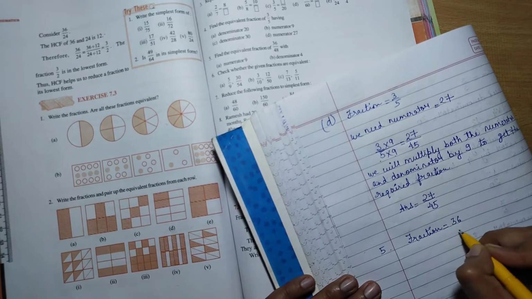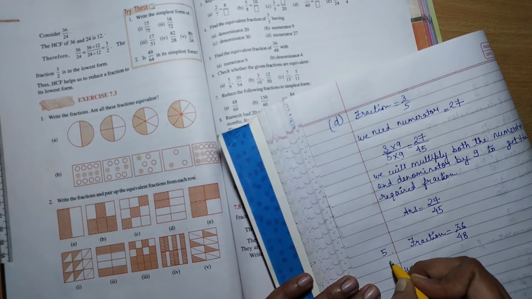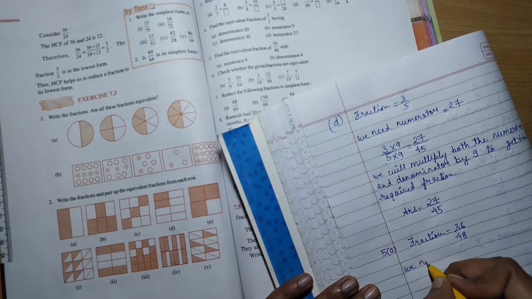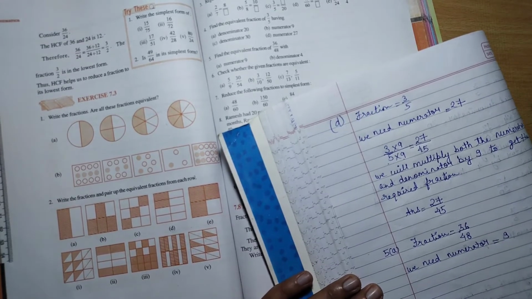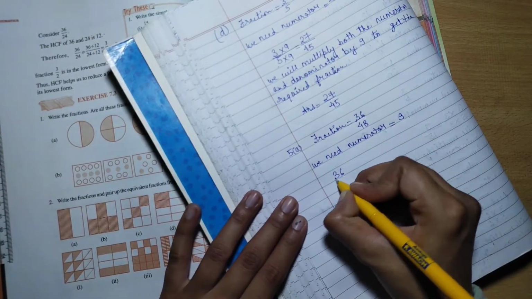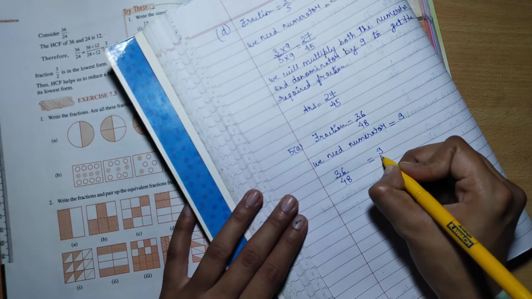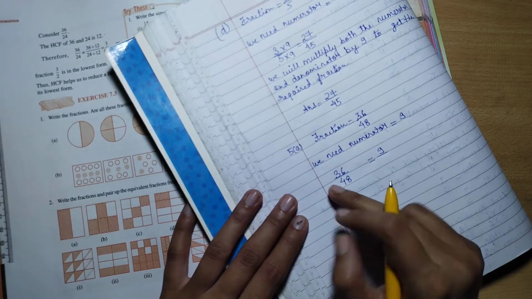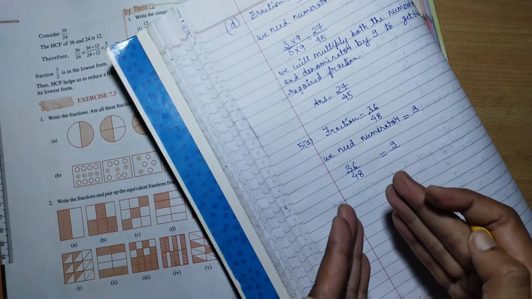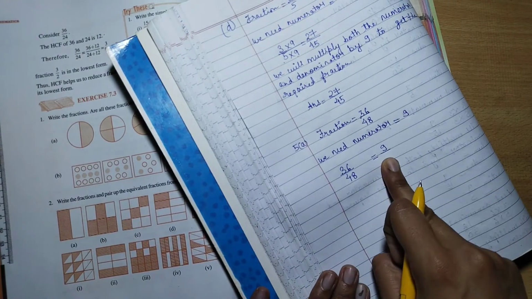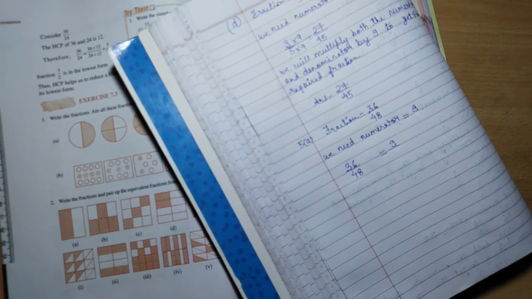is 36 by 48. Now we need a number. We need the numerator equals to 9. Let us arrange it. 36 by 48 should be written in such a manner that numerator should be 9. Okay, now this 36 is the greater number. You cannot multiply. Obviously, you cannot multiply. So there has to be some number which when divided will give you the answer 9. Okay, so for doing this, let me give you a little trick. How we are going to do it?